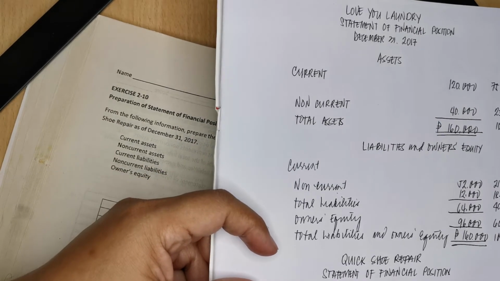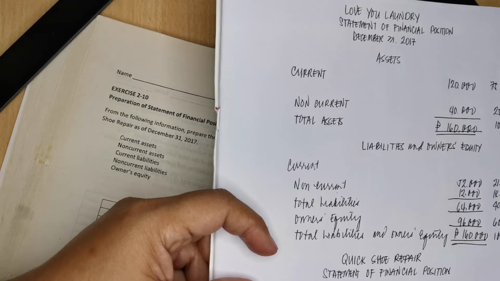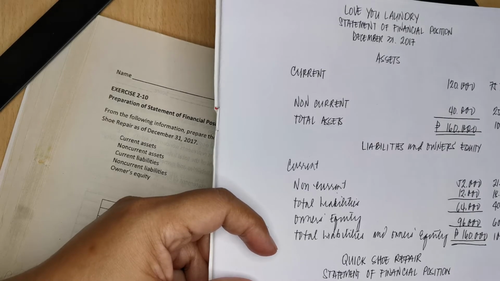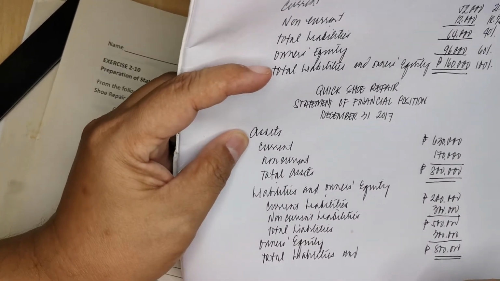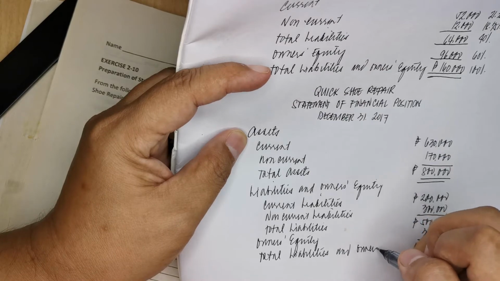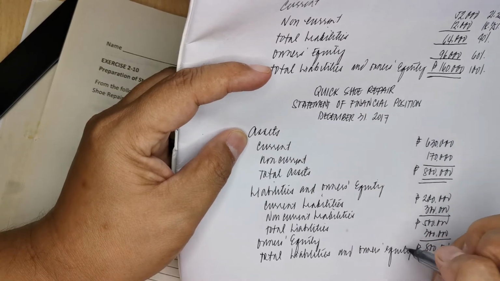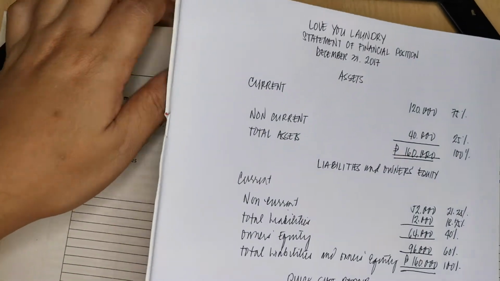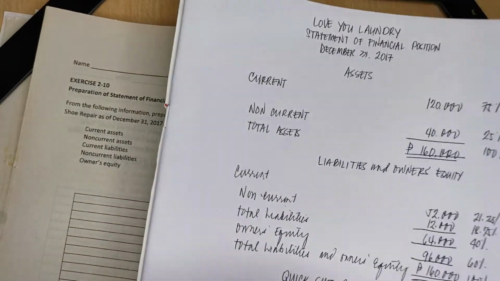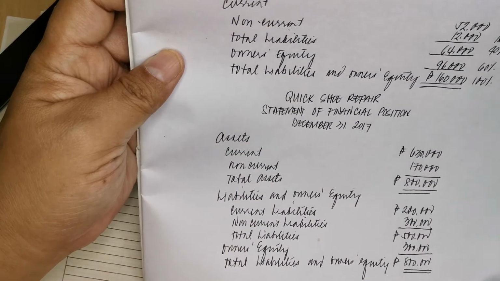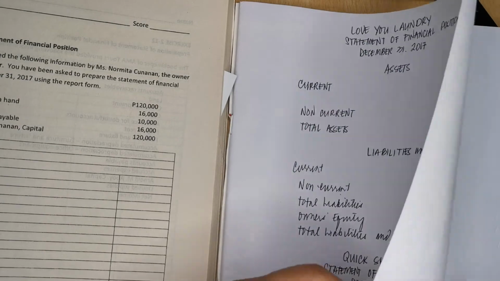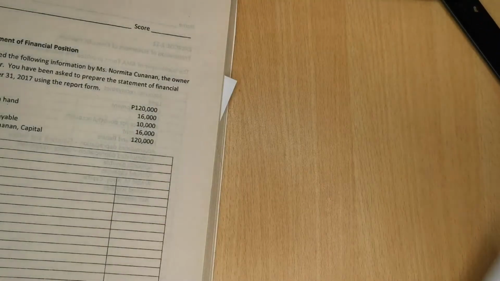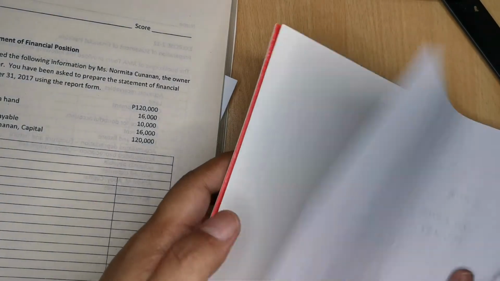So total liabilities and owner's equity. Okay. So this is the answer, no? Okay, let's go to the next one. Yan, preparation of statement of financial position. Mabilis lang naman yan. So, I'll leave it up to you guys.